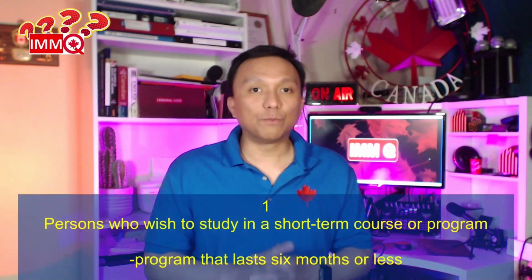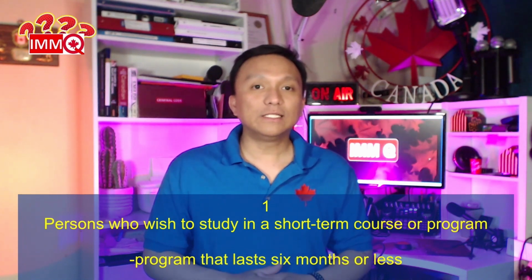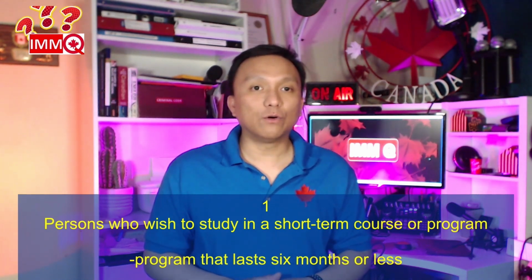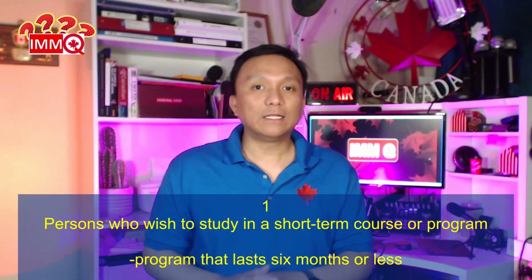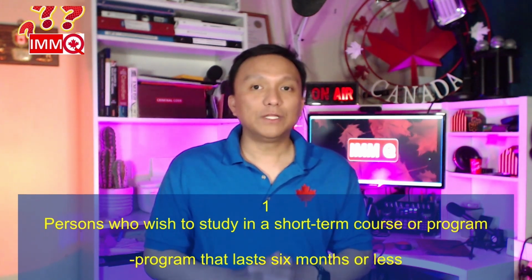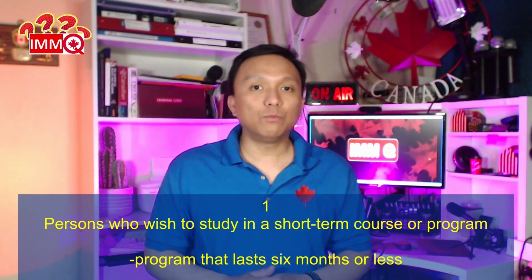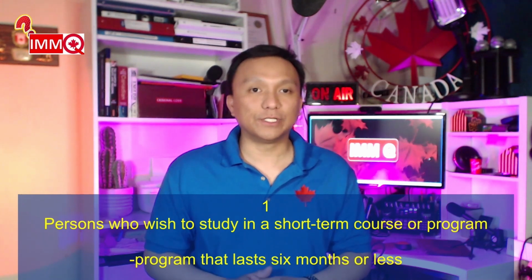The following group of persons do not require a study permit to go to school in Canada. Number 1, a person who wishes to study in a short-term course or program. You do not need a study permit if you plan to take a course or program in Canada that lasts 6 months or less, but you must complete the course or program within the period authorized for your stay.